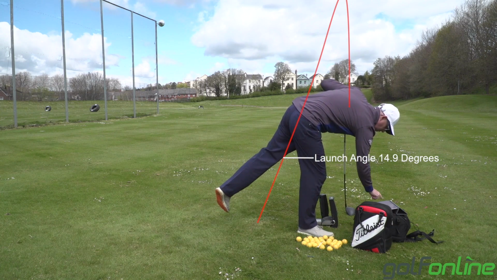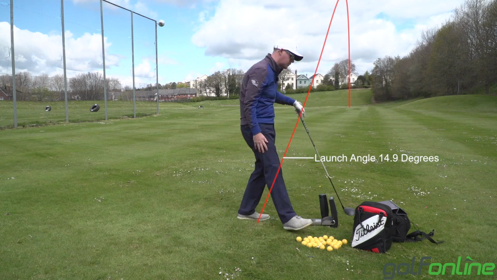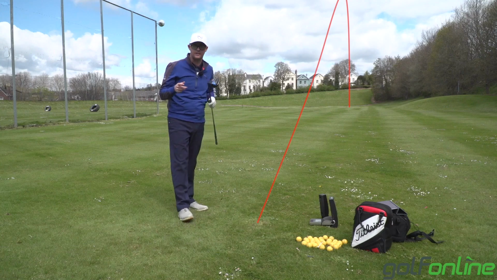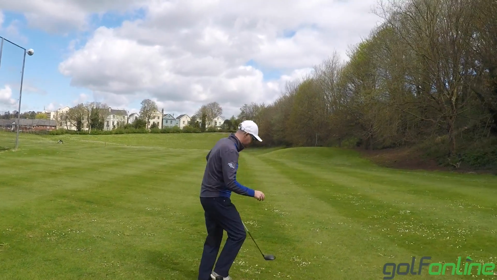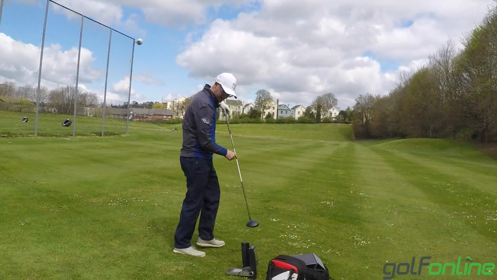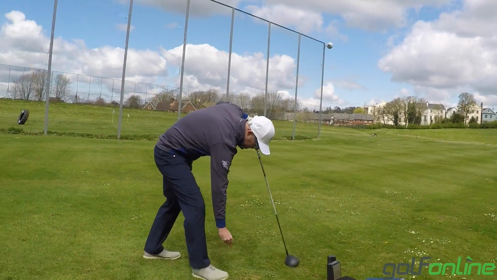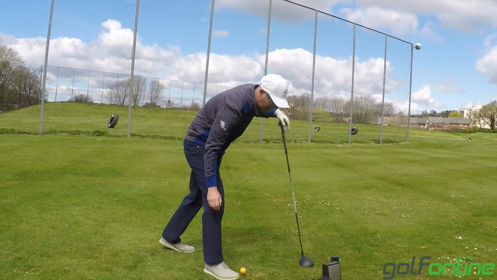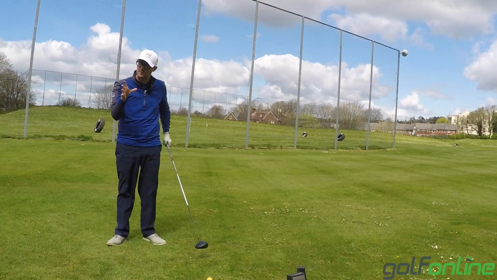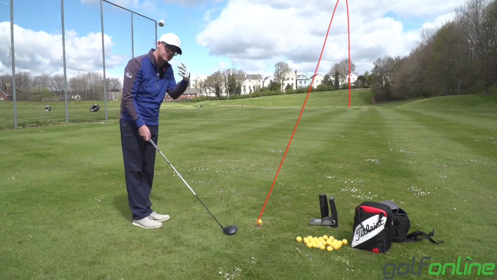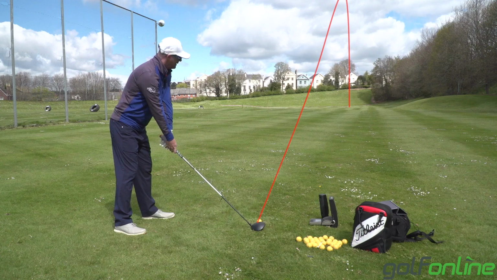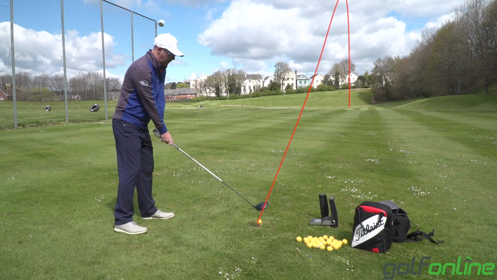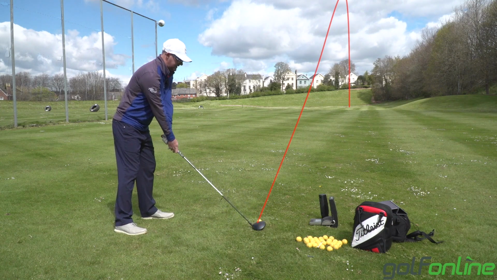That one is launching at 14.9, so nearly 15 degrees. Now the only thing you've got to be careful of when changing the necks on the club is good players, and funnily enough, it doesn't just correspond with good players. I see all levels of standards of golfers doing this. If you give them enough time with a desire to hit the target, they will override what the loft is set at.